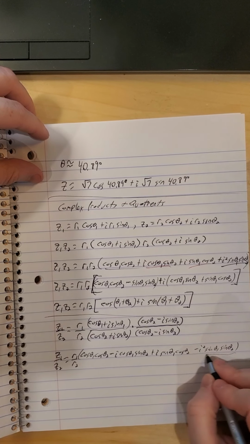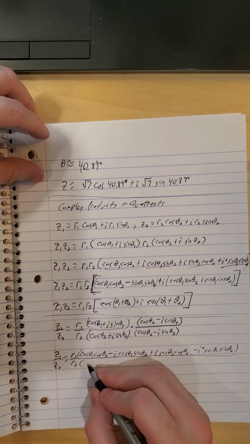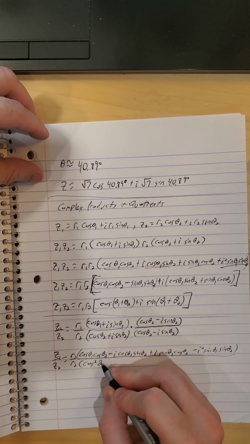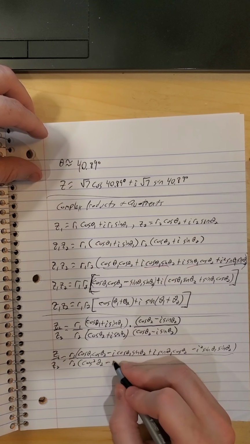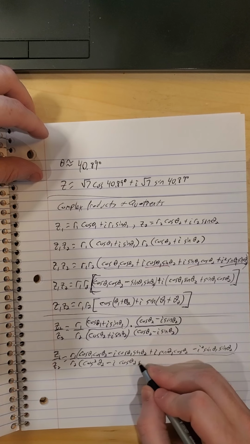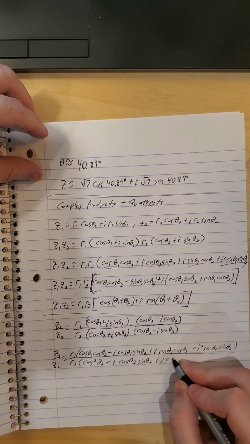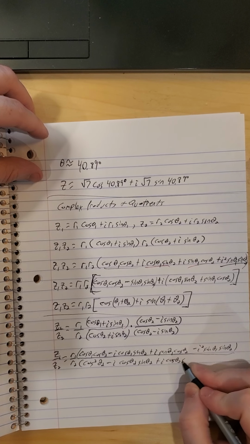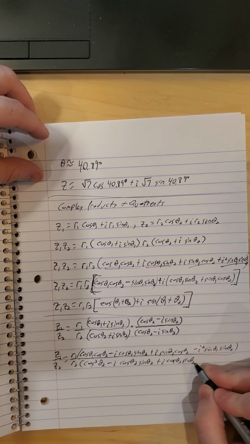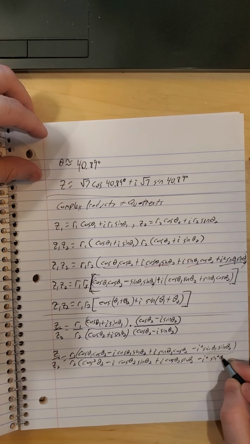Again, we'll do a little regrouping on the next step. Downstairs foiling out, we have cosine squared theta 2 minus I cosine theta 2 sine theta 2 plus I cosine theta 2 sine theta 2 minus I squared sine squared theta 2.